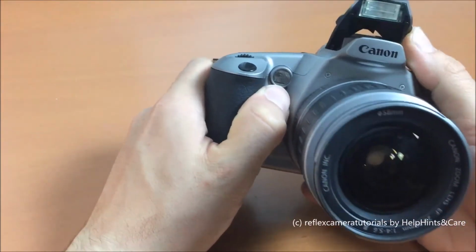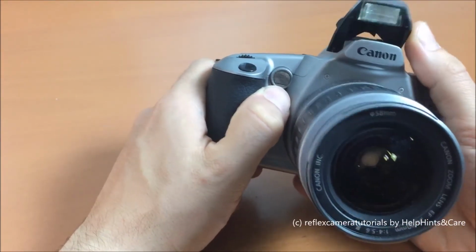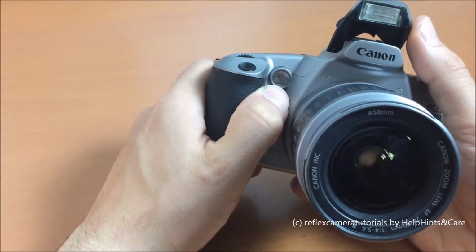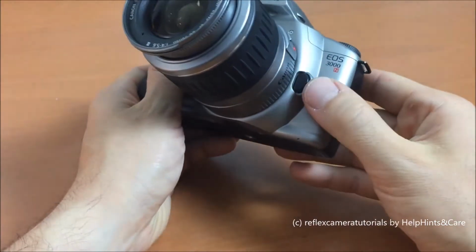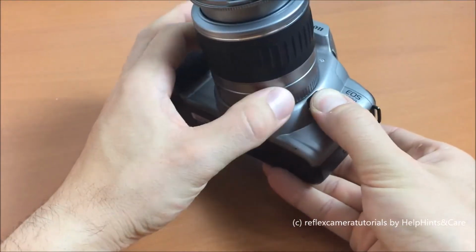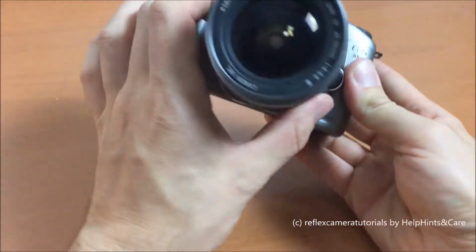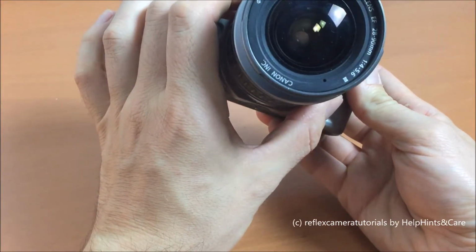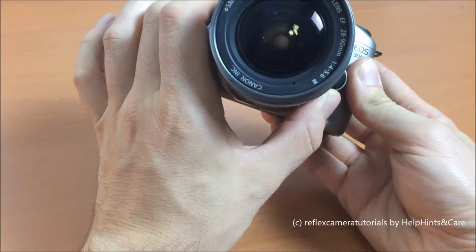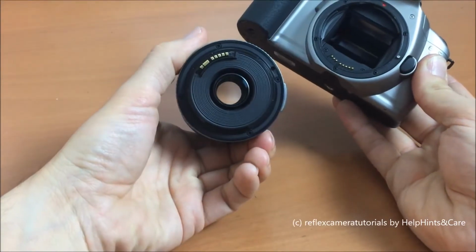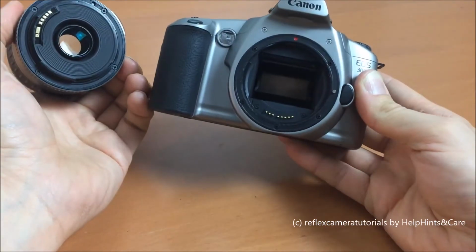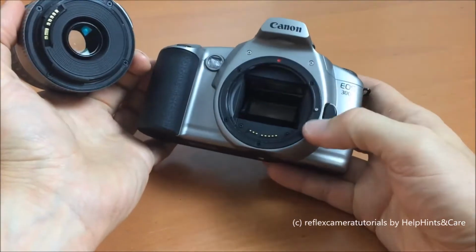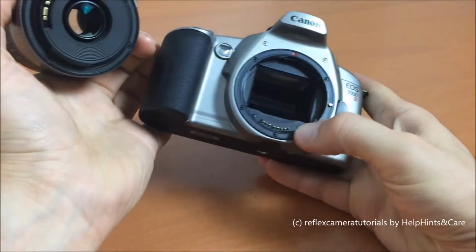We have the flash here, which comes up manually, so you have to decide if you want to have a flash or not. We have here the autofocus helping light, which helps the camera focusing. This button releases the lens. You press it and then you turn the lens to the left, if you look in front of it, about 1/4 turn. As you can see here, the typical contact points from the Canon EF lenses and the EF mount, which is made from plastic here.